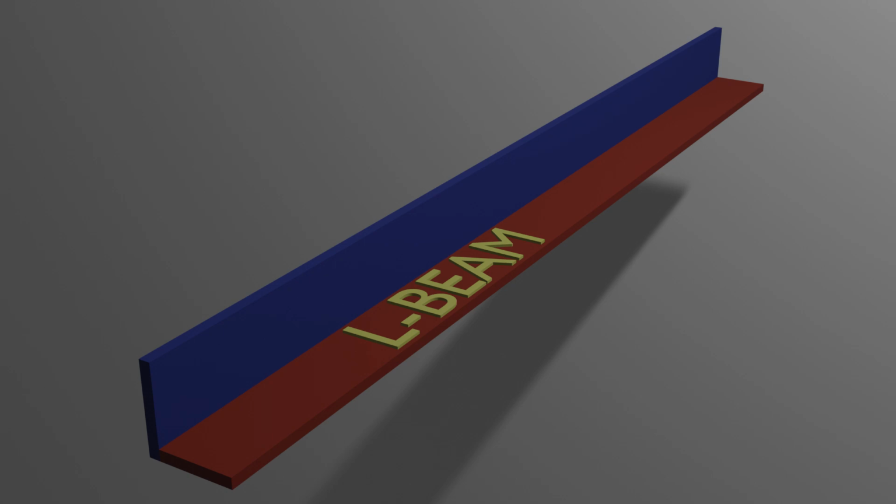3. L-beam cross-section. Now, let's move on to the L-beam. This beam has an L-shaped cross-section and is used in areas where load needs to be transferred in 2 perpendicular directions, such as corners of buildings or frames.